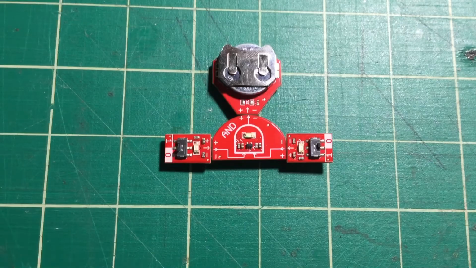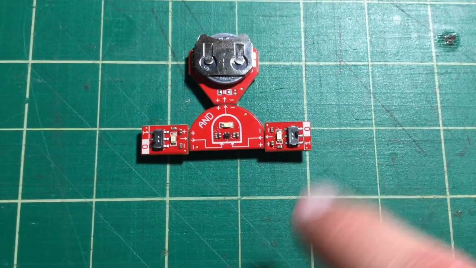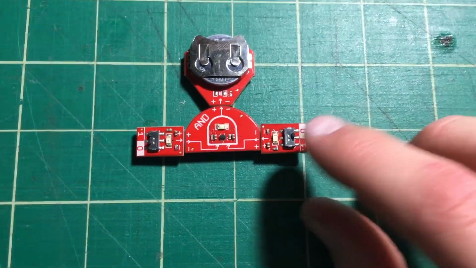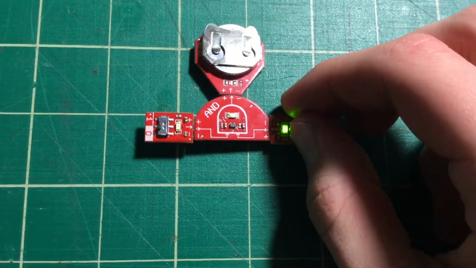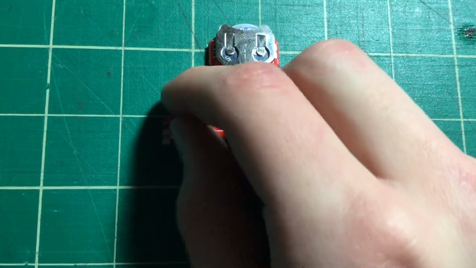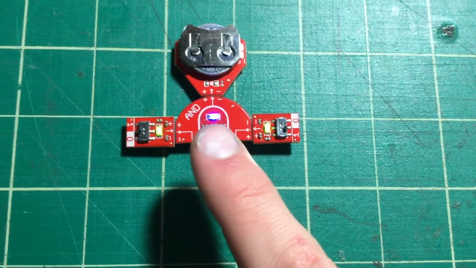Okay, so here's the SparkFun AND gate. You can see both inputs are set to 0 here, and there is no LED on the AND gate. If we turn one switch on, still nothing. But if we turn the other input on and they're both set to 1, we get this little LED here.